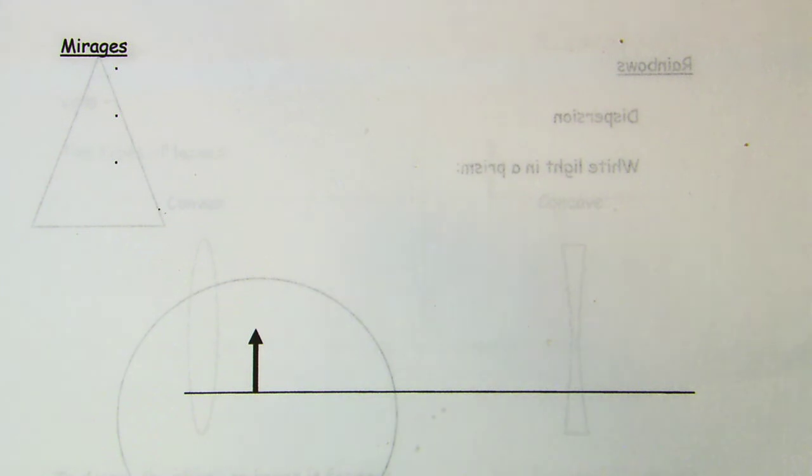Okay, so mirages, here's what's going on. Has anybody ever driven down Interstate 5 on a really hot day, and you look down the road and it looks like there's a puddle of water in the middle of the road, and then when you get up there, of course, there isn't. You see reflections of cars coming at you. Well, this is all part of a mirage.